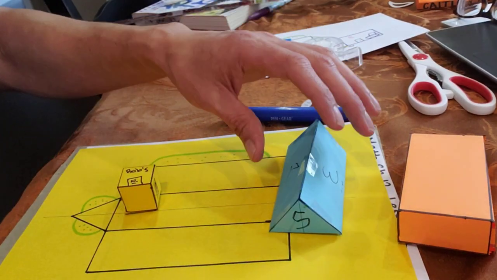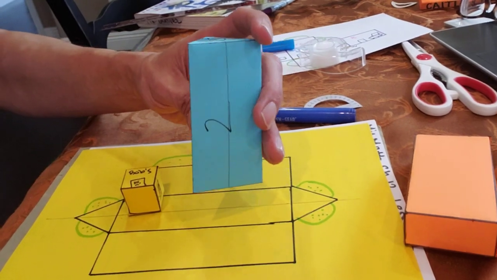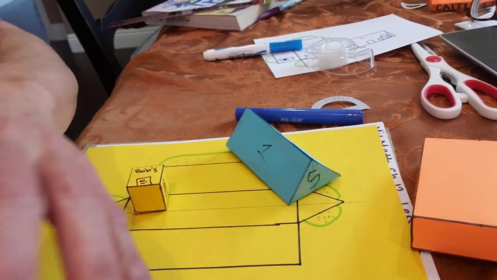So there you have it. If you can create this triangular prism, take your time. I did go through a bunch of paper, but you just practice and keep at it, and you should have fun with this lesson.